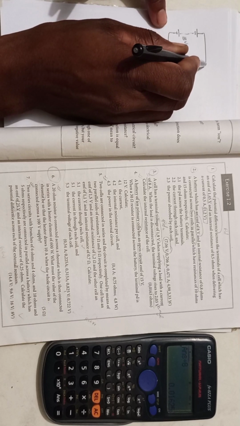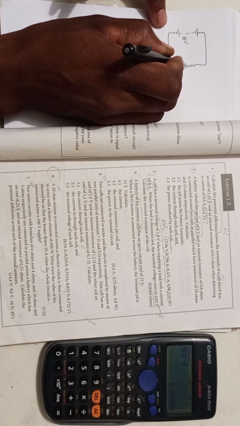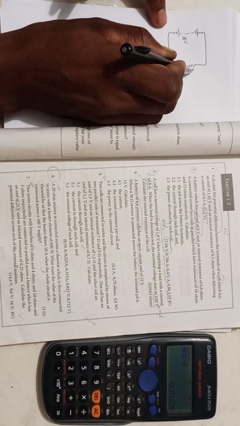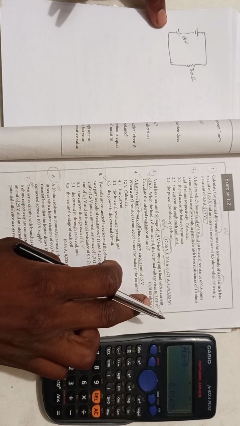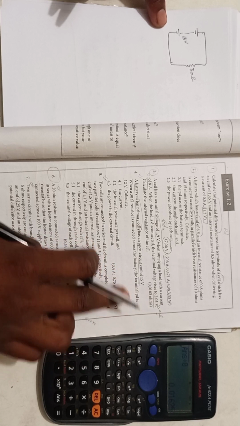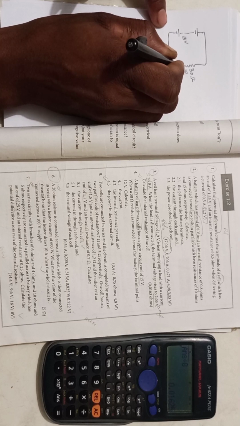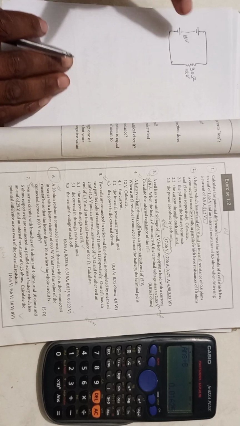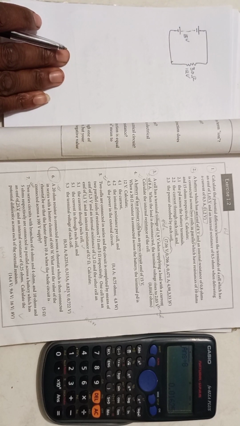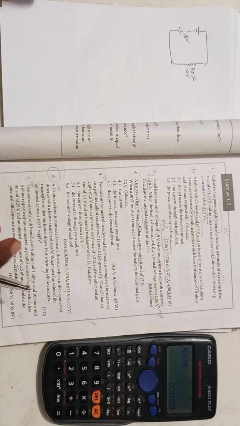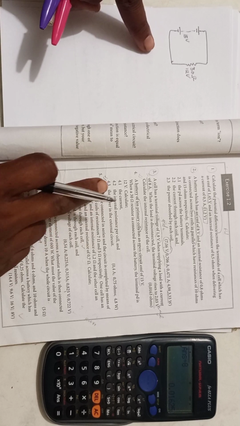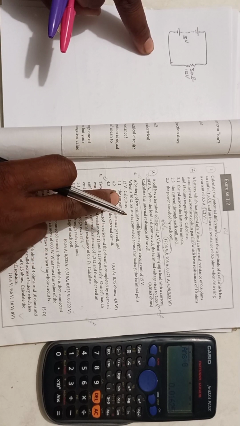They are saying when they connect a 30 ohm resistor, we get PD, which is 12 volts. So across this resistor we have a potential difference of 12 volts. We must calculate the current.